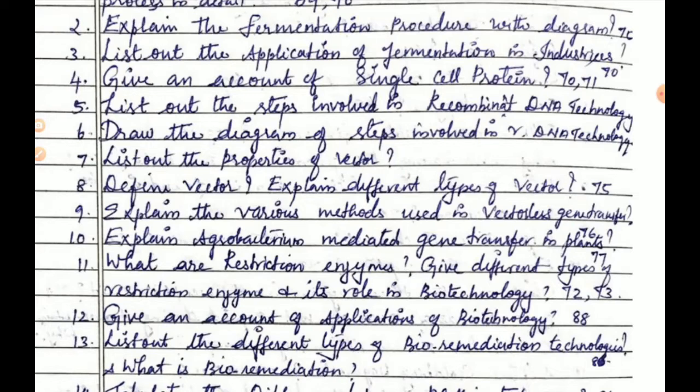The next paragraph also you should include. And the diagram at the bottom of page 77, Agrobacterium mediated gene transfer in plants, is given as figure 4.14. That also you should draw for this.